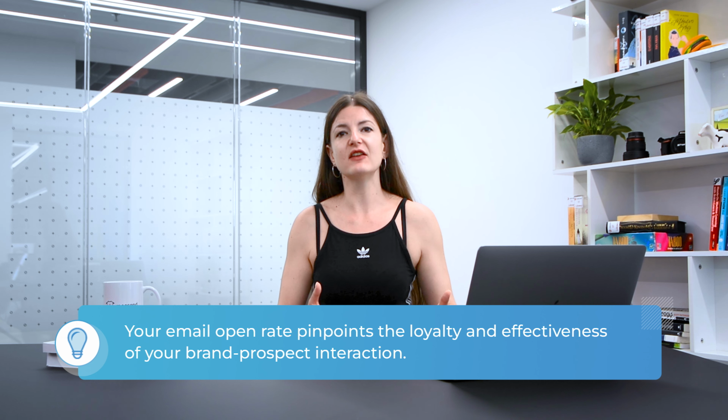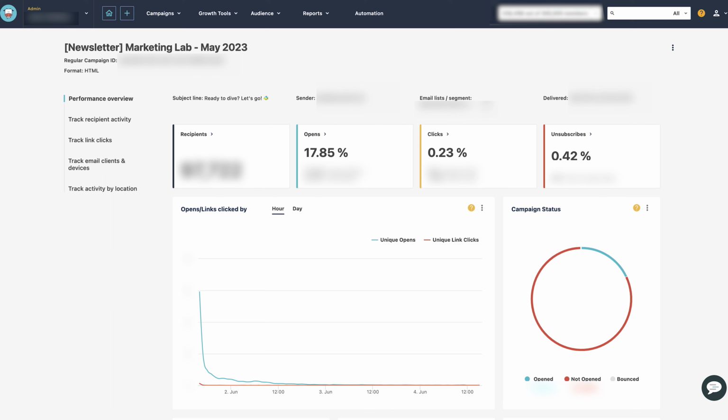But why should you care about that? Your open rates can showcase valuable information that span from the effectiveness of your subject line right down to your deliverability and the ROI your email marketing campaigns offer you. It can also indicate your audience's engagement with your brand and how effective or not your segmentation and personalization is. Generally speaking, your email open rate pinpoints the loyalty and effectiveness of your brand prospect interaction. Moosend tracks such interactions like this.